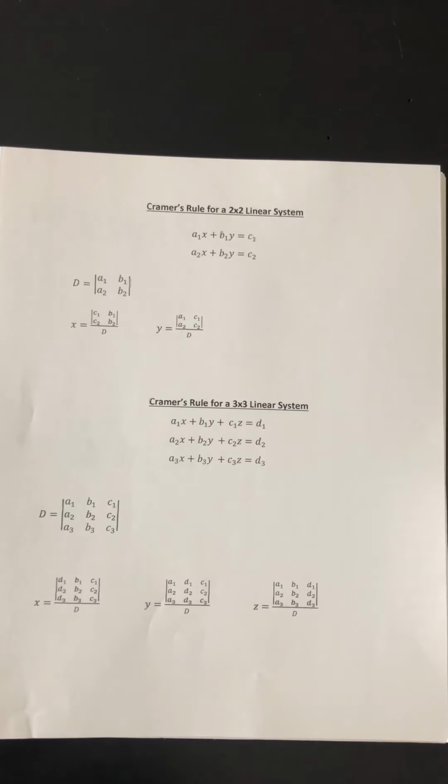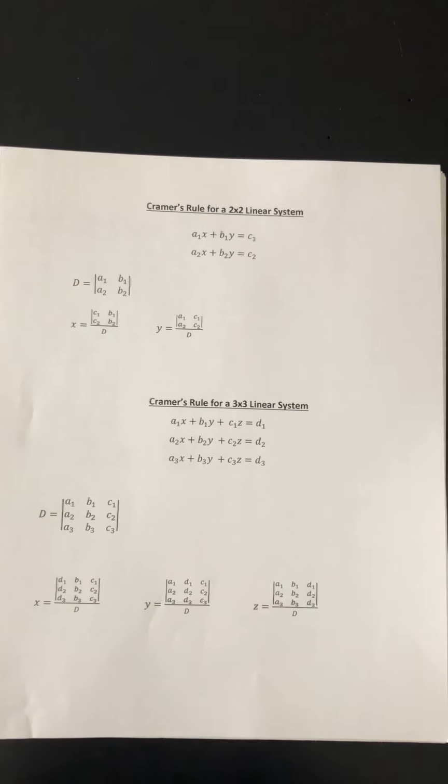Good day, class. Today we're going to look at one last method of solution for a linear 2x2 system. This method uses determinants and it's called Cramer's rule.